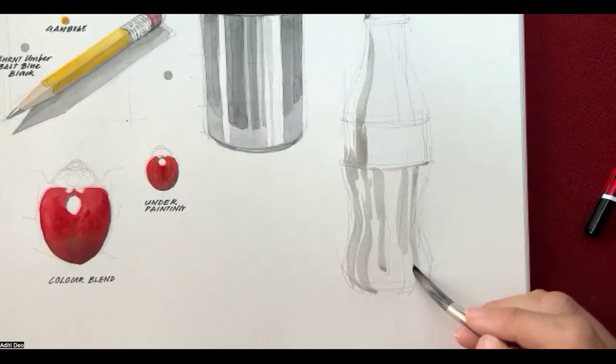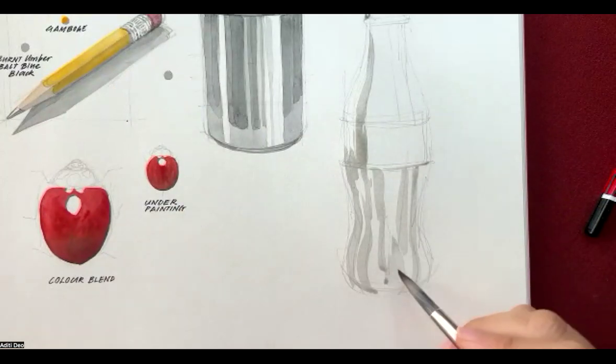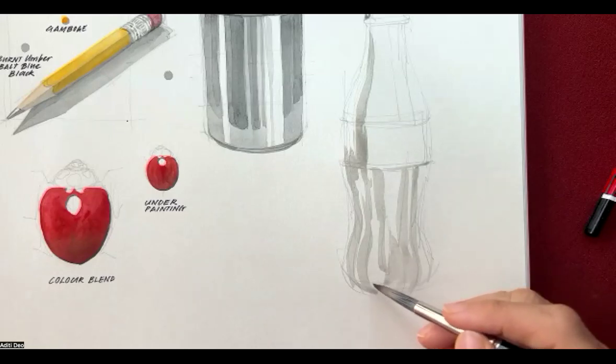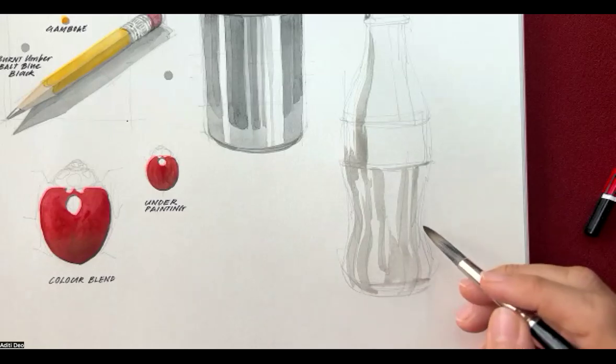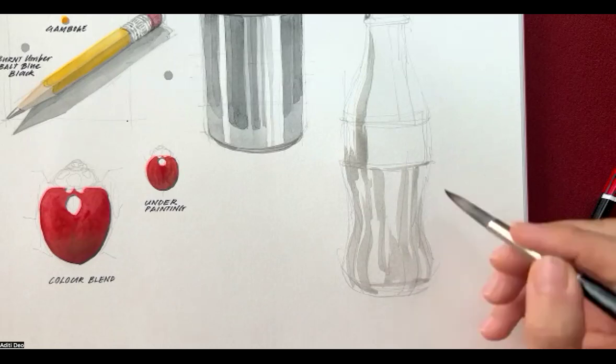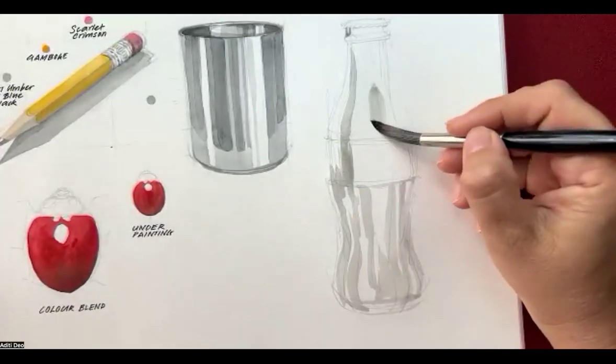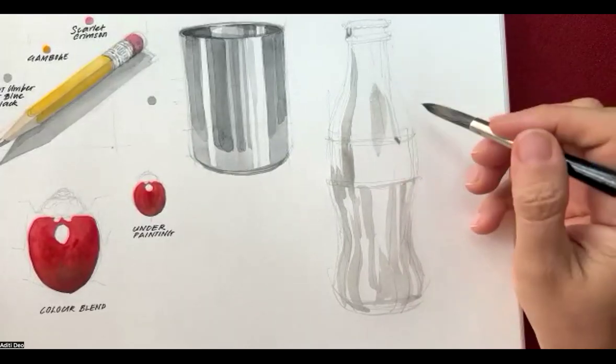Rest assured that this is going to dry up and become much lighter. So if you feel that you've goofed up, you can always come back and correct it with a deeper shade. So there goes that theory that watercolor cannot be corrected.